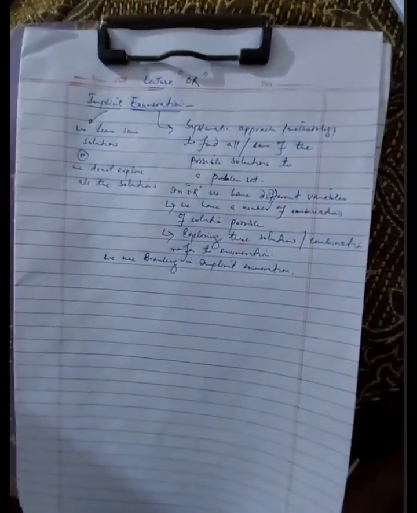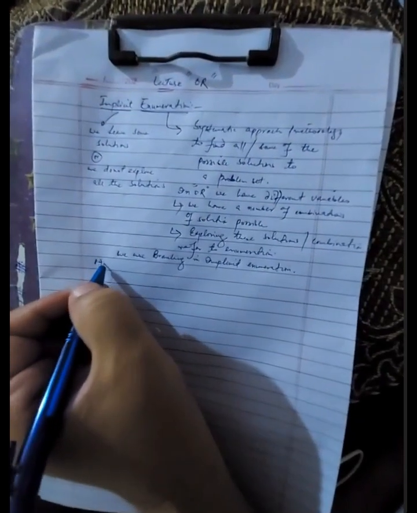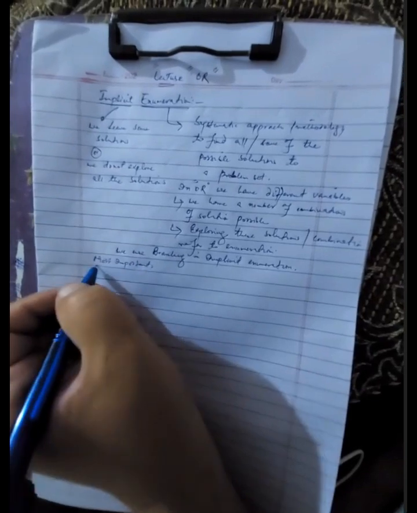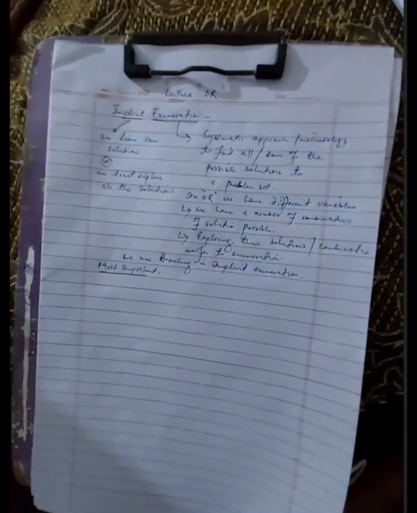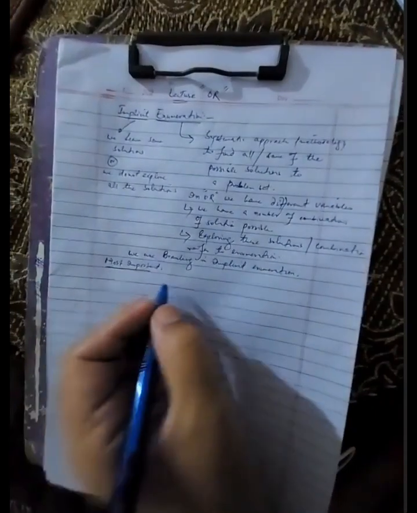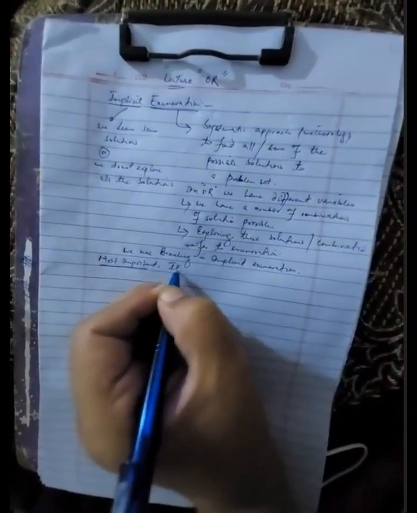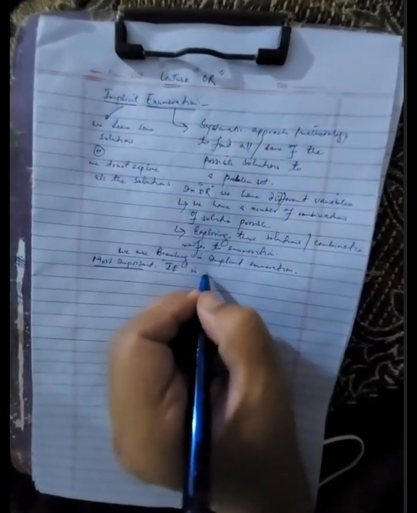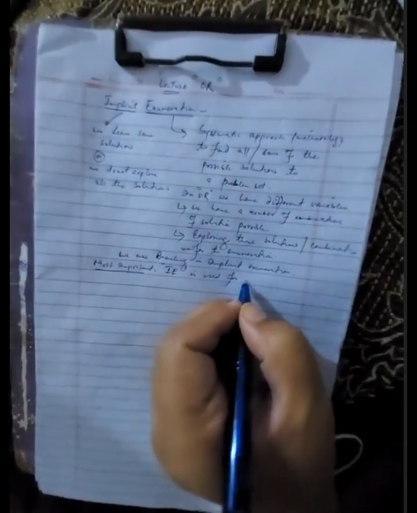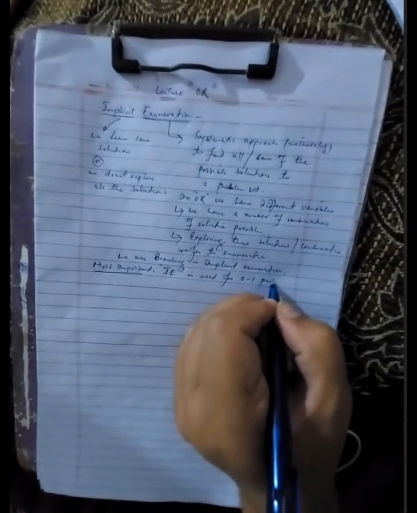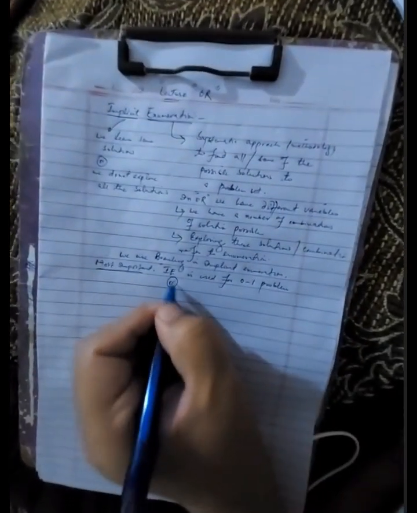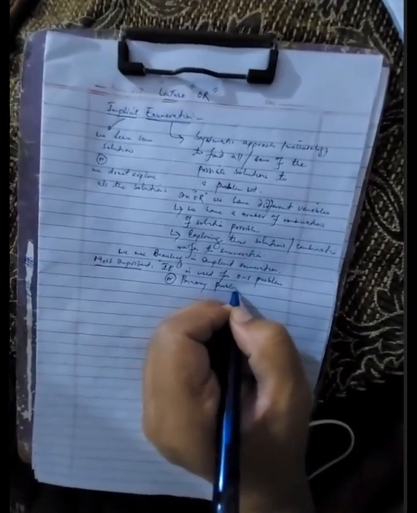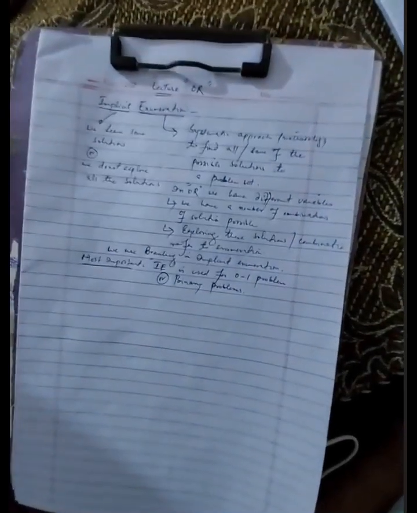And the most important thing that makes it different from the other processes is that implicit enumeration, i.e., is used for 0-1 problems or binary problems.